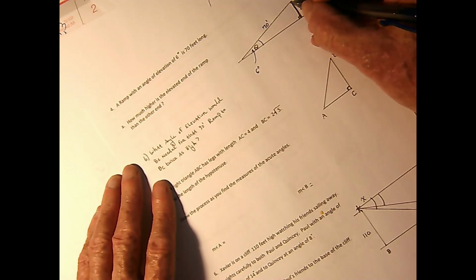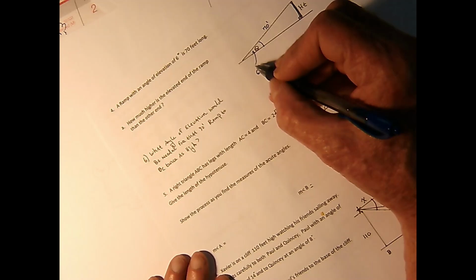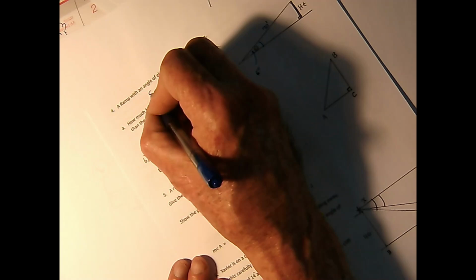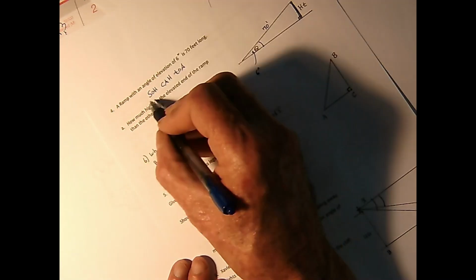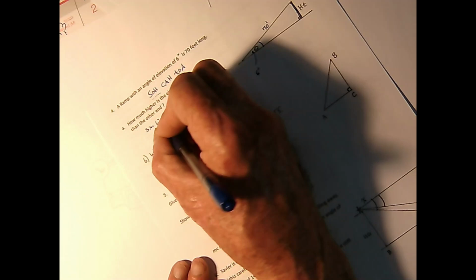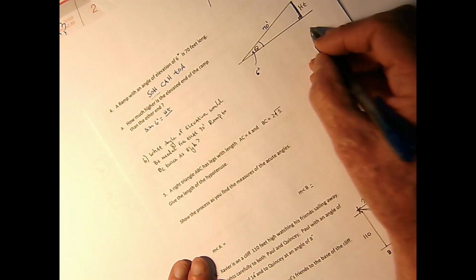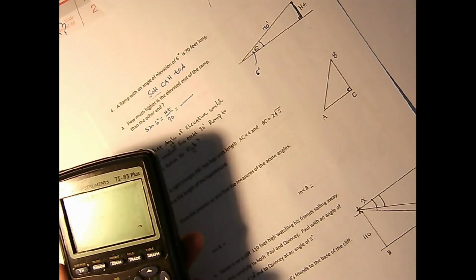I wish I knew, in terms of this angle, the opposite, and I do know the hypotenuse. So put a little SOHCAHTOA on it, figure out which trigonometric function we're going to use. If you want to know the opposite and you know the hypotenuse, it'll have to be sine. So sine of 6 degrees equals opposite, I'll call that the height, over the hypotenuse this time, which is known to be 70. Then I'm going to figure out what the sine of 6 degrees is with my calculator. This tells me that the sine of 6 degrees is 0.1045.